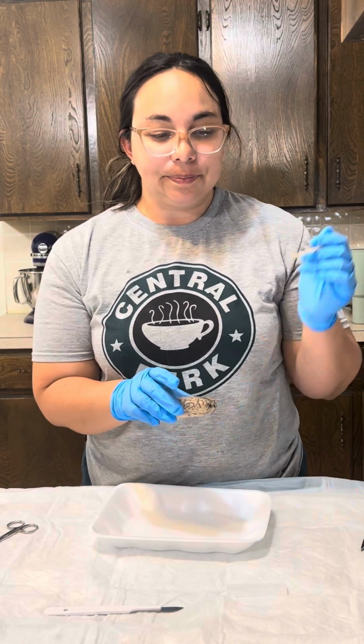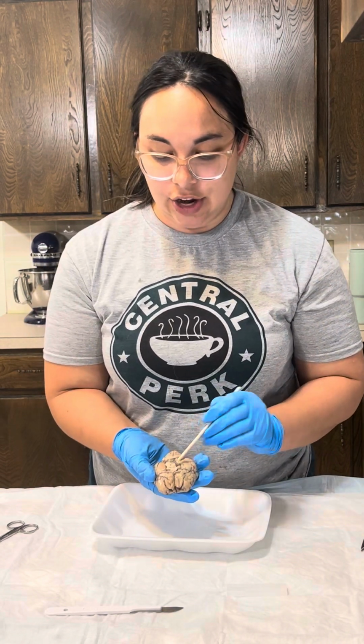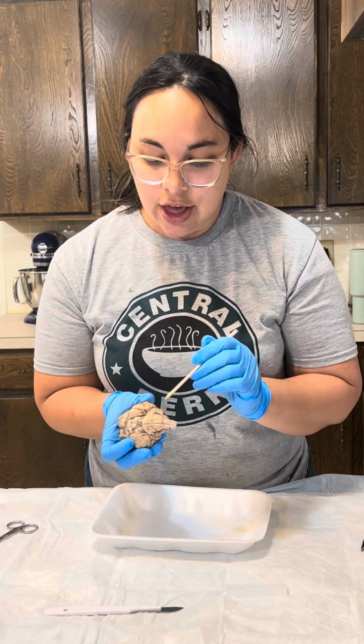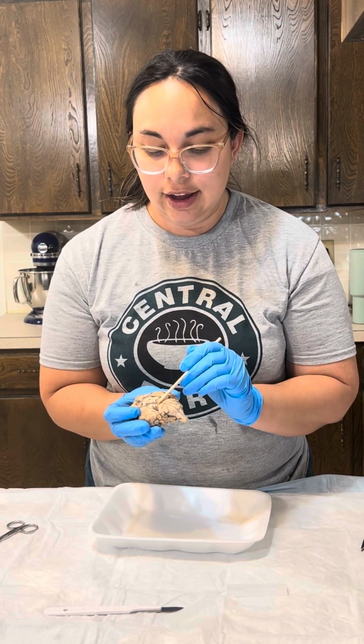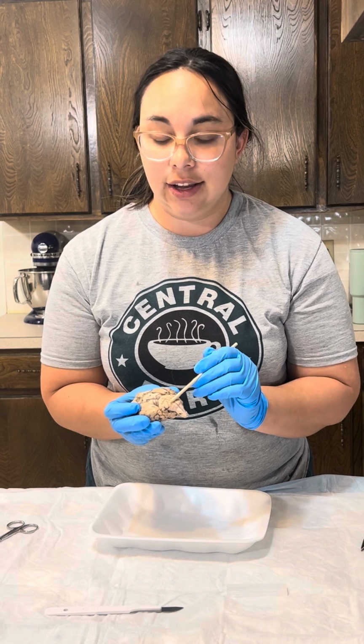I don't know if you can see that. It's actually called the optic chiasm. And so these are the olfactory bulbs. And then you can kind of see the brainstem here. So there's the pons right here, and the medulla oblongata, and then the brainstem.